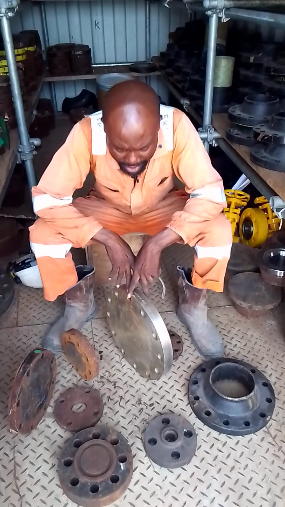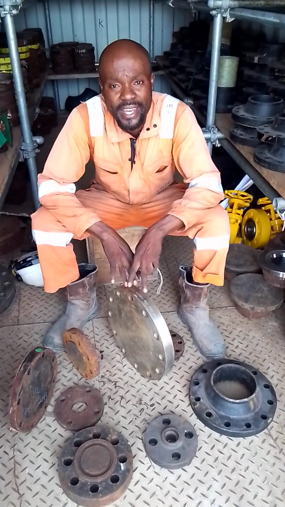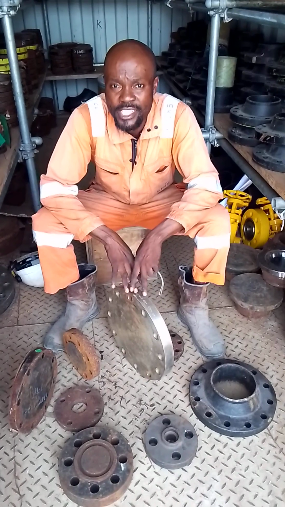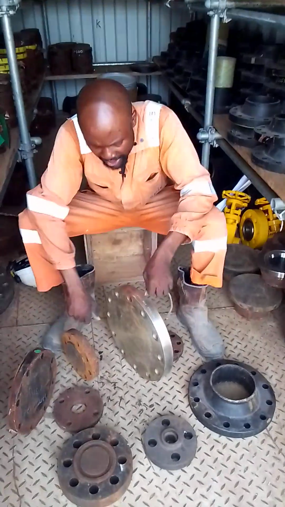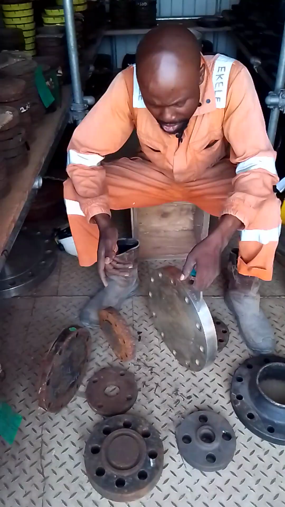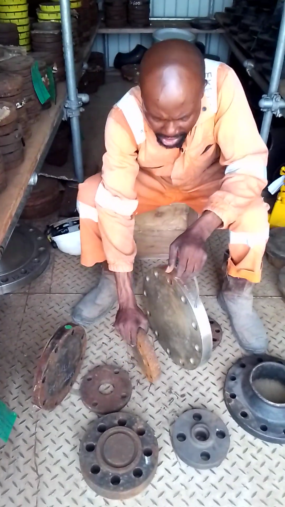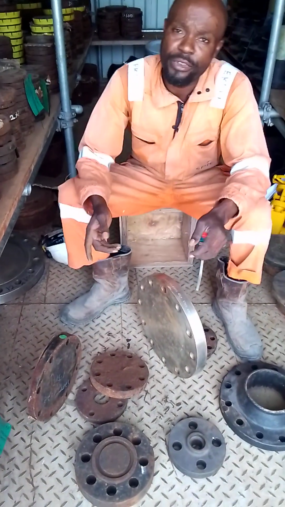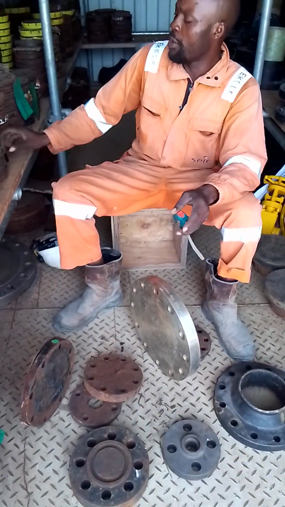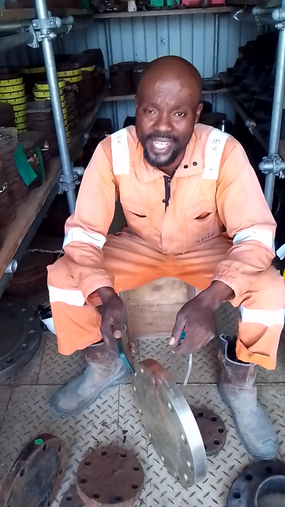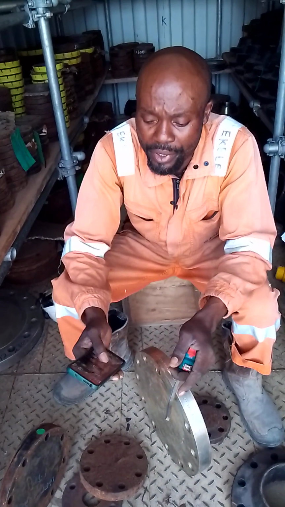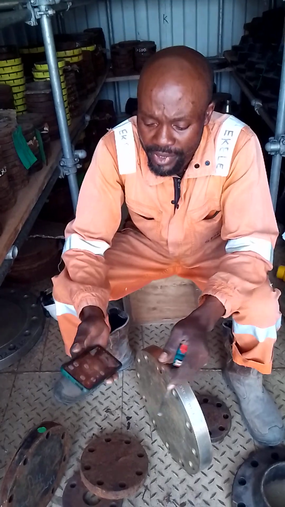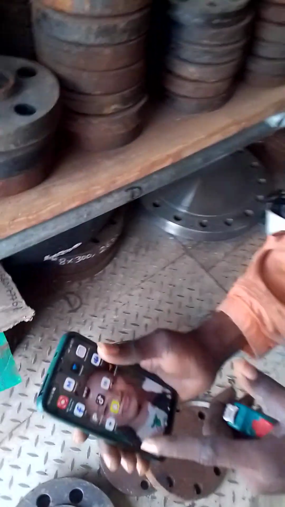Then let's talk about flange measurement and evaluation. How do we measure a corroded flange? We can measure a corroded flange. Before we measure a corroded flange, we will make use of what is called pipe data. There is an app called pipe data. You can see, I have it here on my phone. This is the pipe data app.